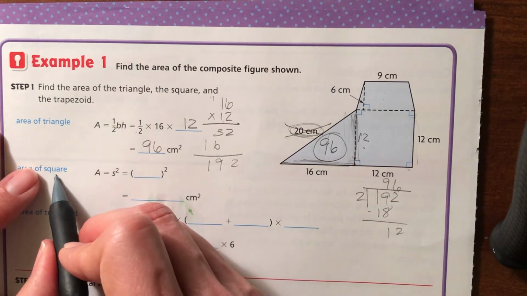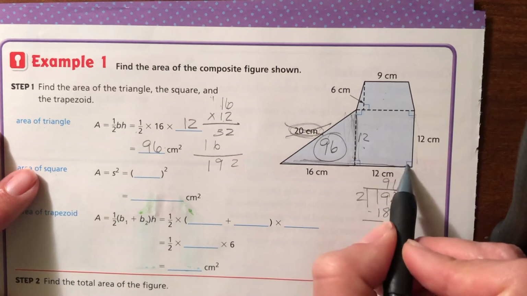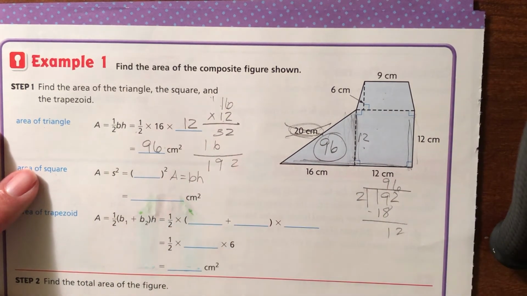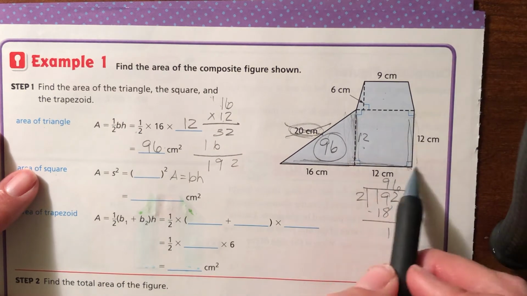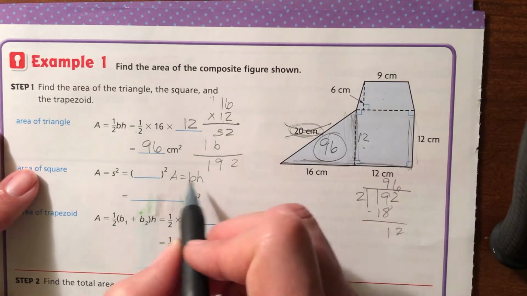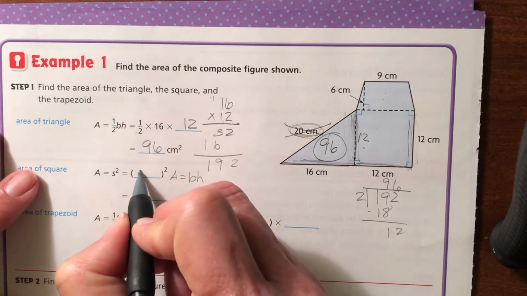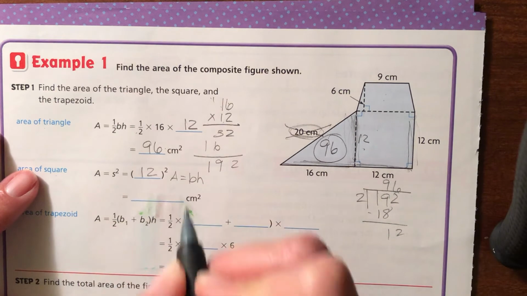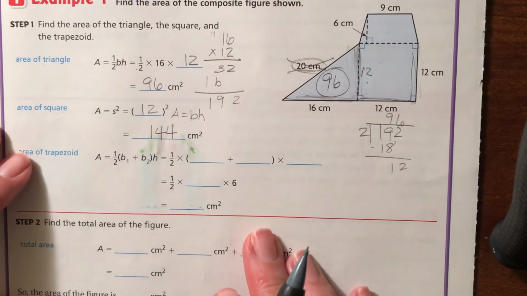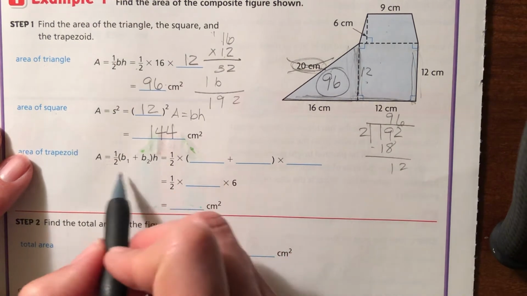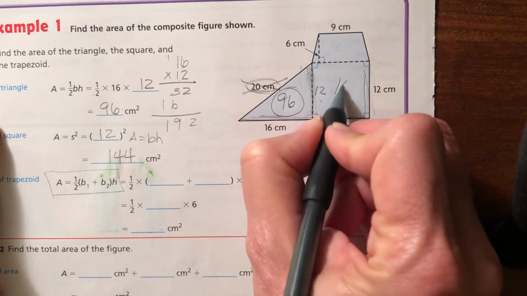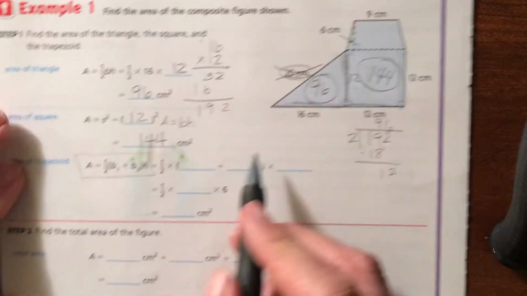Now we're going to find the area of the square, which is 12 times 12, right? Area equals base times height. Will work for any quadrilateral. All right, so 12 times 12, so this is 12 squared, so 144. That one I do know off the top of my head. And now here's the area formula for our trapezoid right here. Oh, and this is 144.